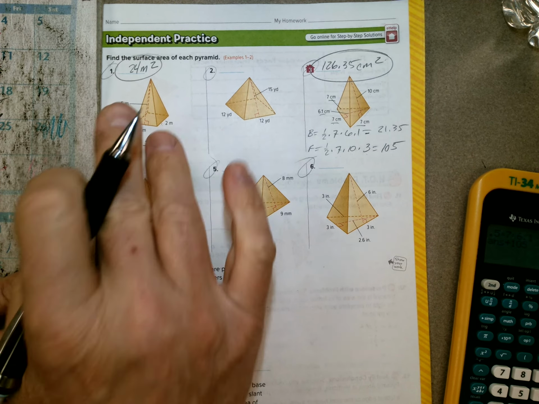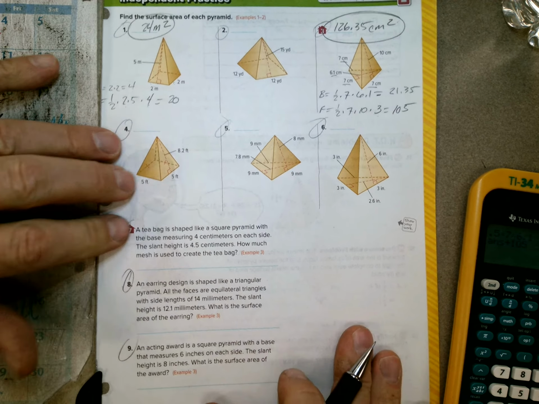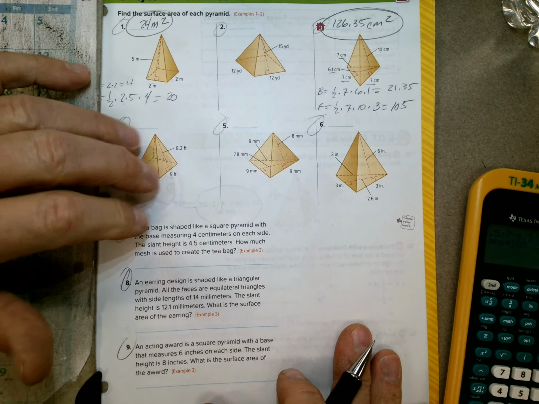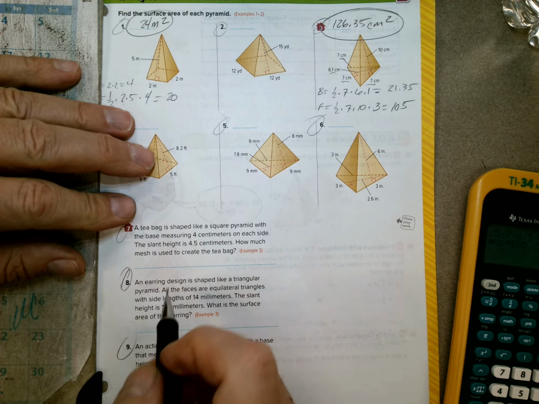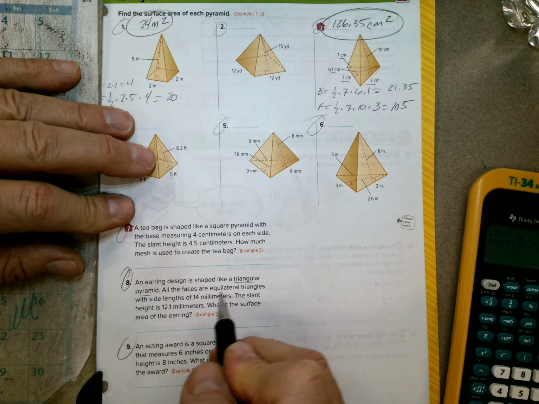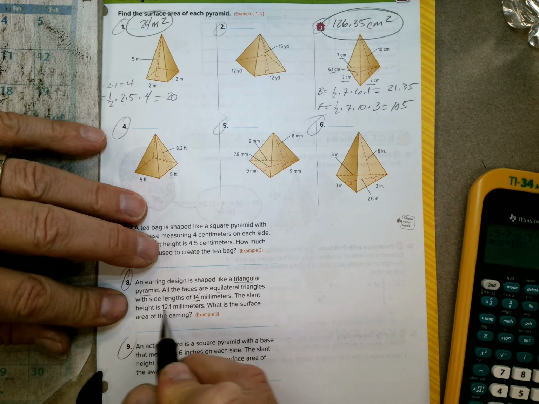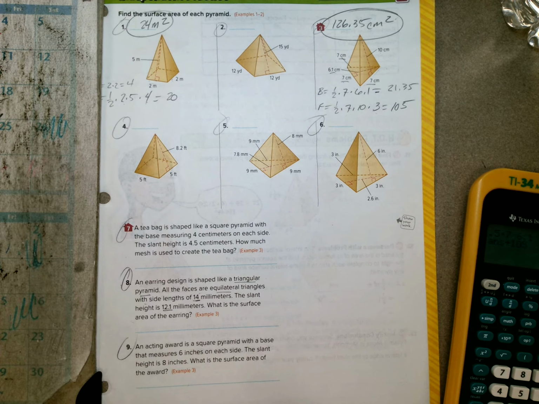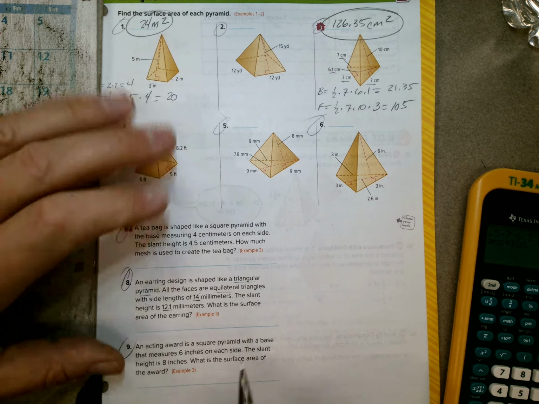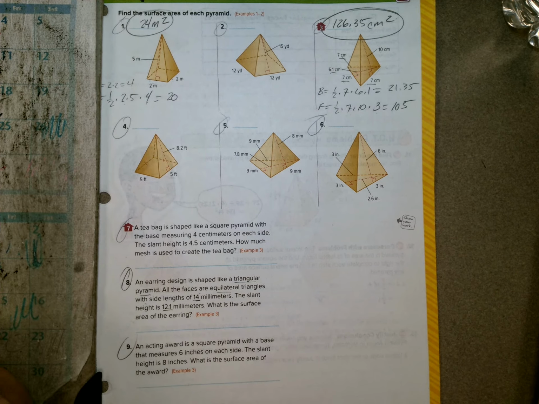Okay, not too bad. Square, triangular. Let's take a peek at number 8. And then we'll call it. And you'll be rolling on your own. An earring design is shaped like a triangular pyramid. All the faces are equilateral triangles with side lengths of 14, a slant height of 12 and 1/10. What is the surface area? So you got to kind of imagine this, right?